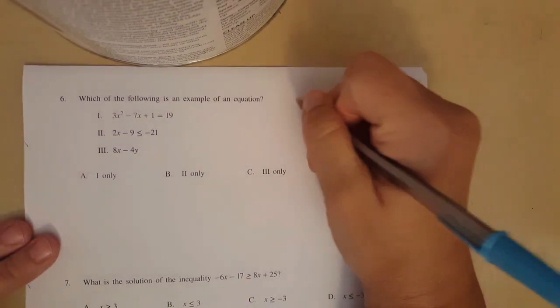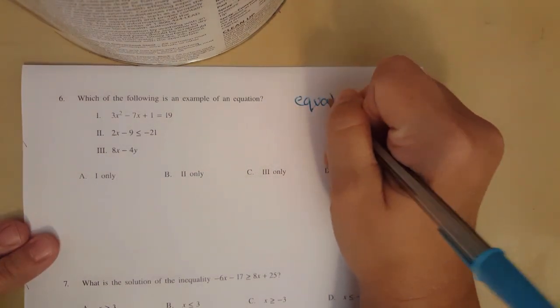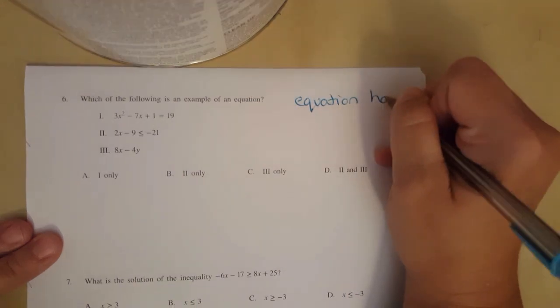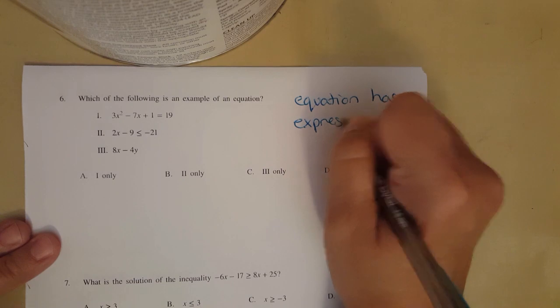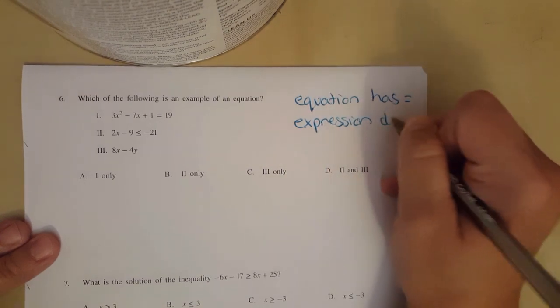All right, number 6 wants to know which of the following is an example of an equation. Well, we have equations, we have inequalities, we have expressions. We've got some of each of those in this problem. So the difference between an equation and an expression: an equation has an equal sign. An expression does not.